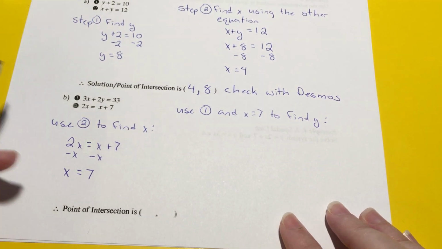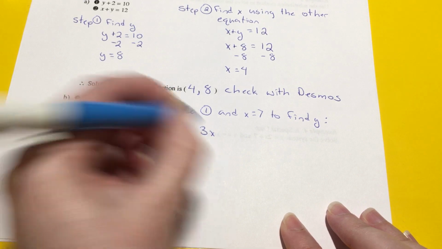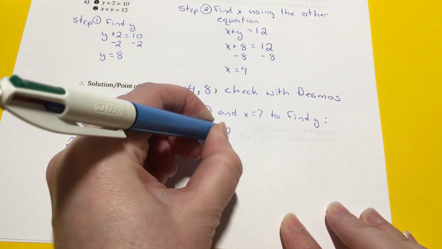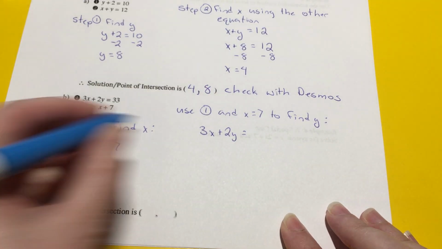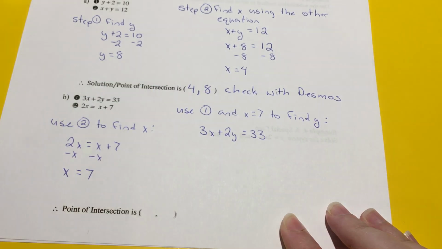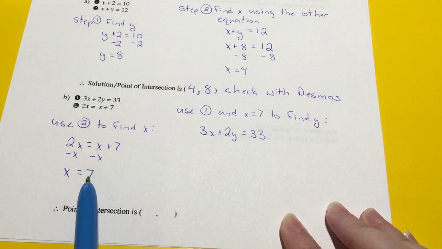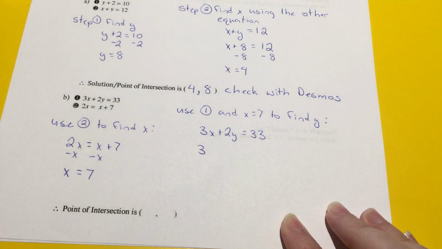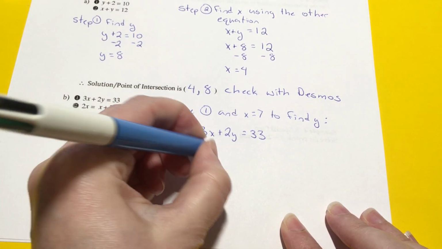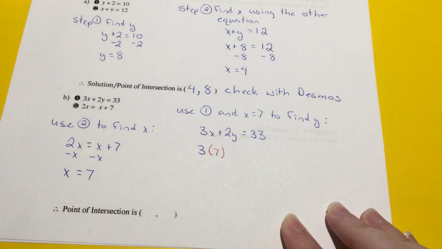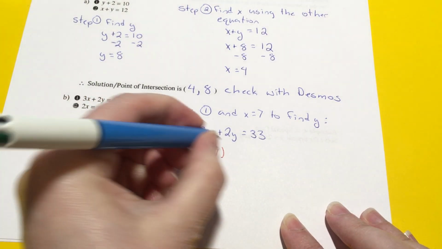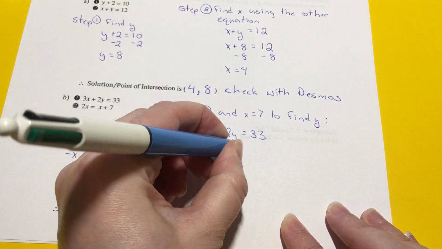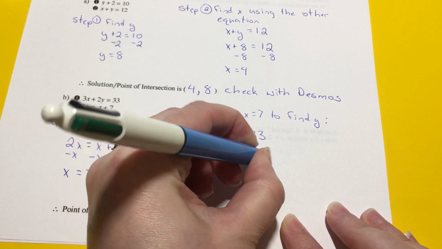Okay, so our equation is 3x plus 2y is equal to 33. So now we're going to sub in our 7 for our x. So 3 times, I'm going to write that in red. I should have done that above, shouldn't I? I'll get better at this as I go along. Plus 2y equals 33.